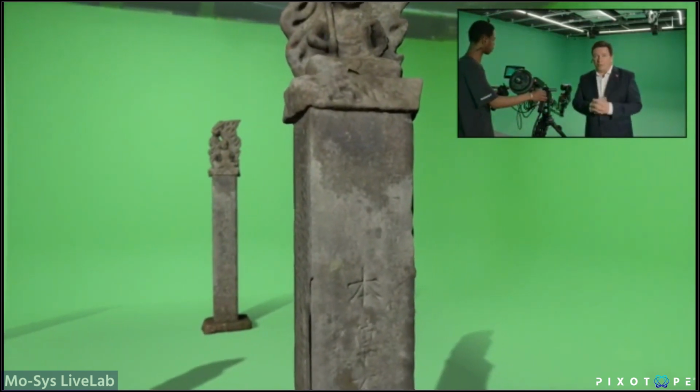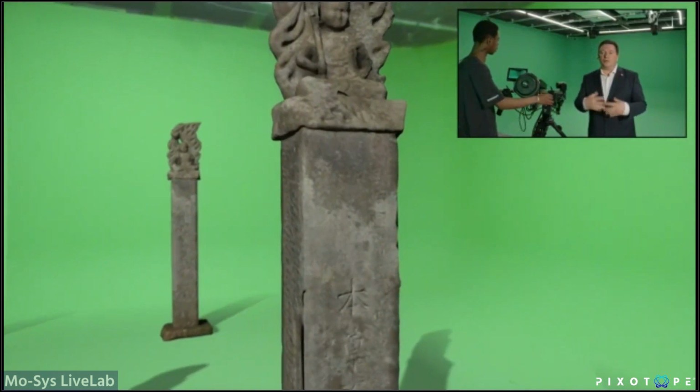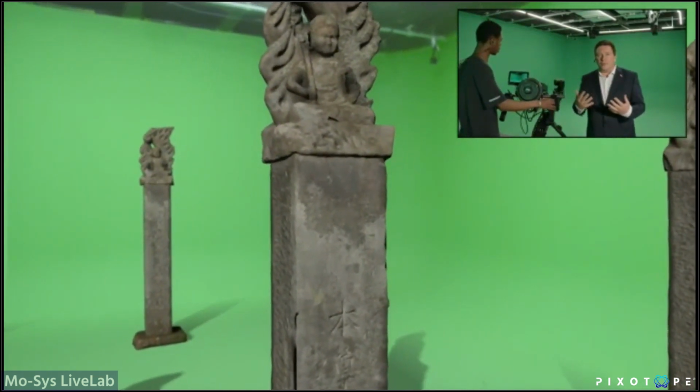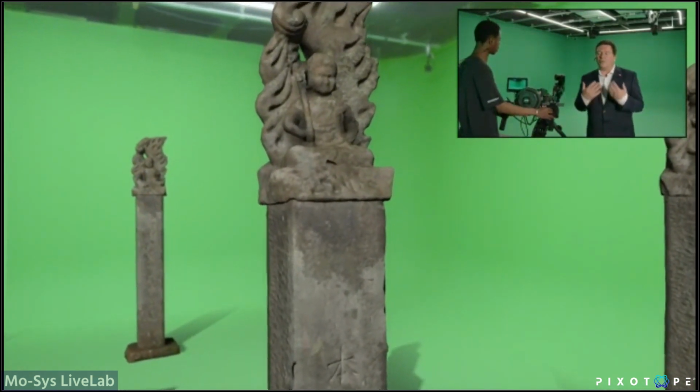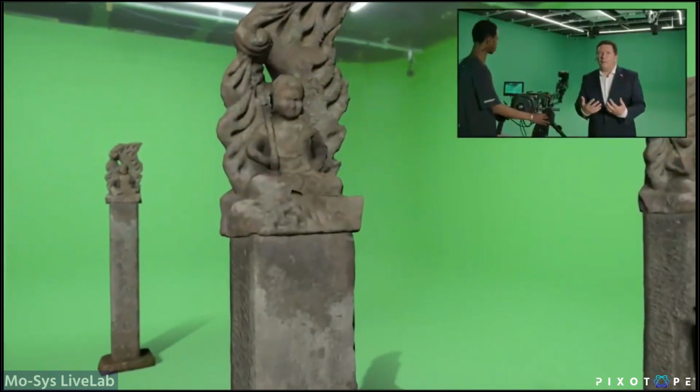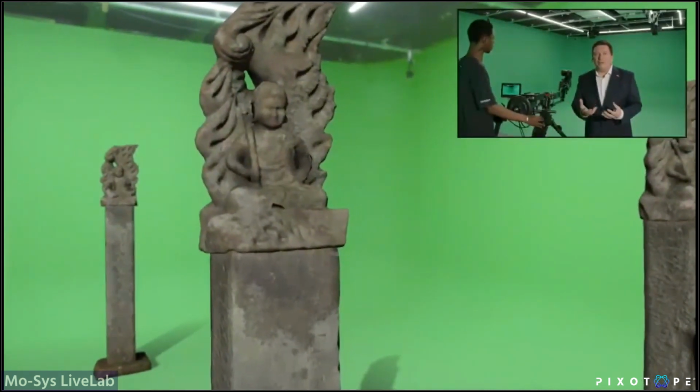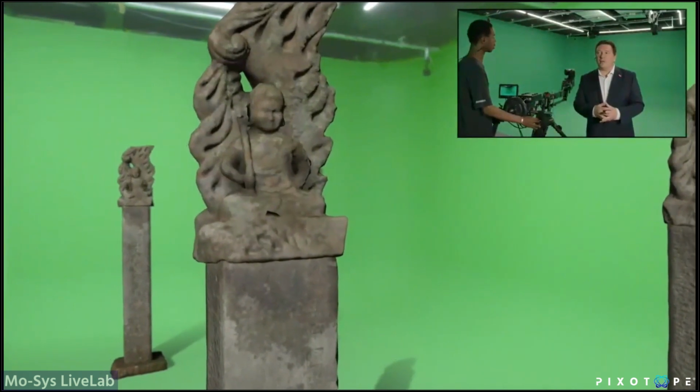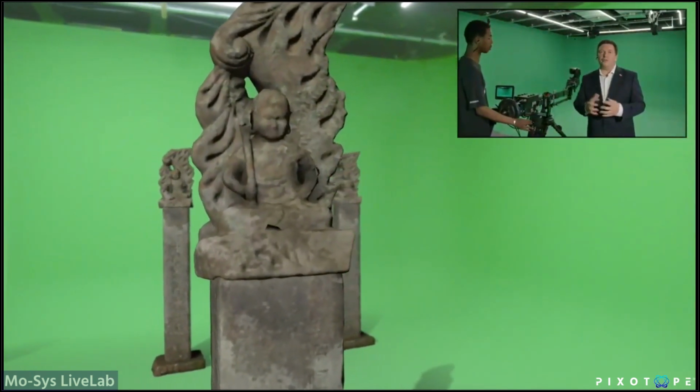Now, the third point is it gives you creativity. You can suddenly turn your two-dimensional appearing space and make it that 3D space that you have invested in, and you can draw your audience into it.